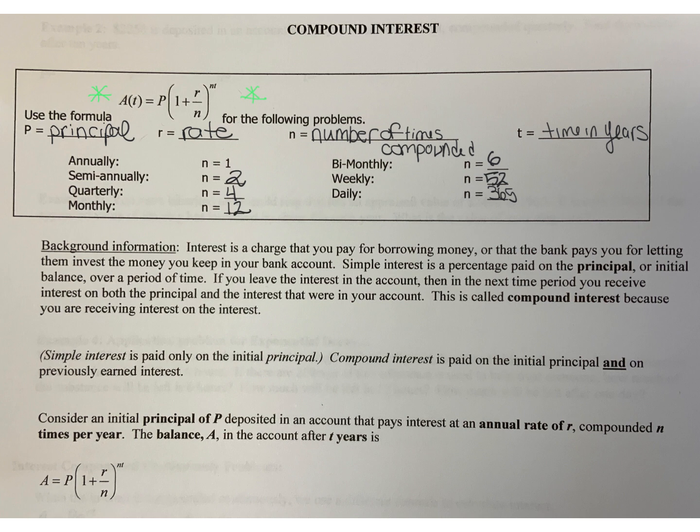So the interest is a charge that you pay for borrowing money. If a bank is letting you borrow their money, you're really investing money in them and they're charging you money to borrow their money. The compound interest that we're talking about down here means that it's just not compounded once per year. It's compounded multiple times over the year. So we're going to use the formula, and down here, make sure that you, again, know what all these individual variables stand for. We're going to use this formula to calculate.